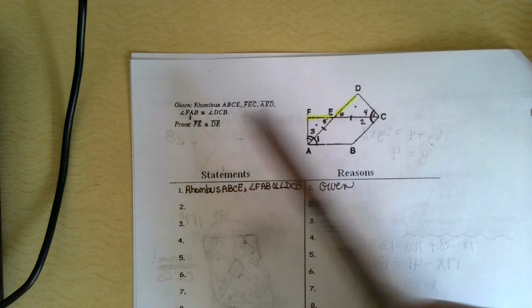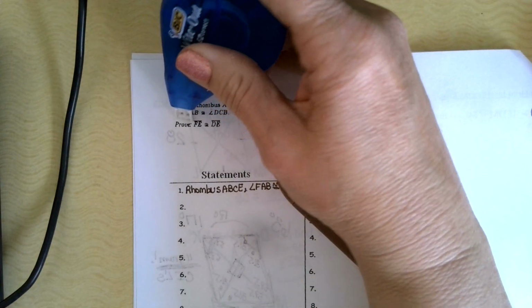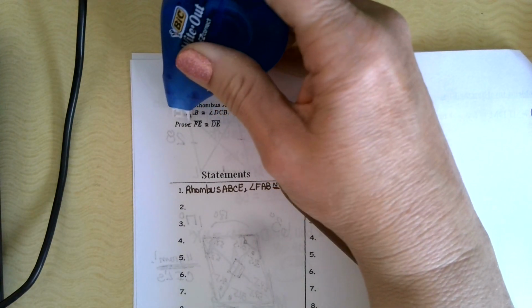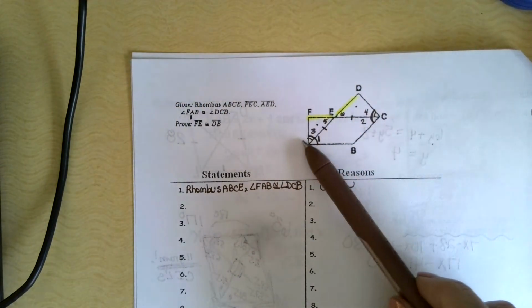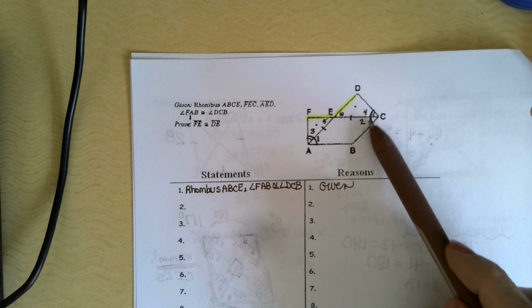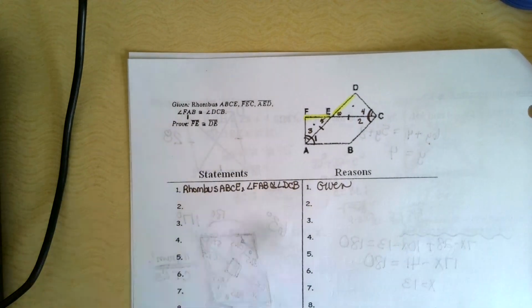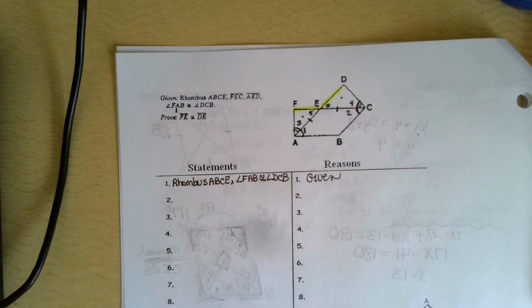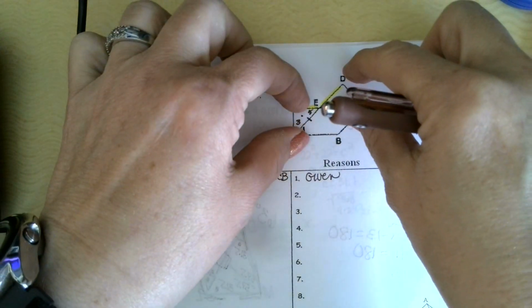And we also have FAB. It's not angle 1. I changed what I was doing there. FAB is this big angle here, and DCB is this big angle here. Okay, so we have those equal. All right, so what do you know about a rhombus? What can I use from a rhombus to get this triangle congruent to this triangle?